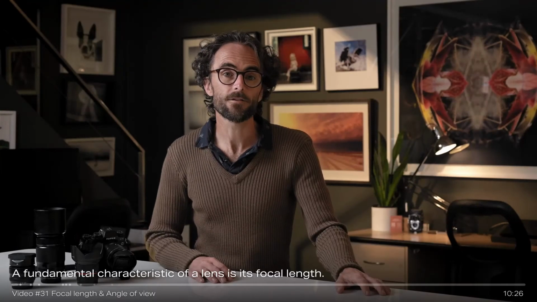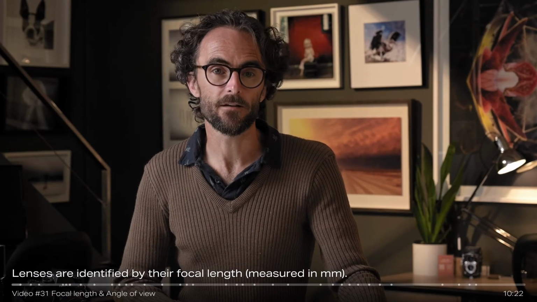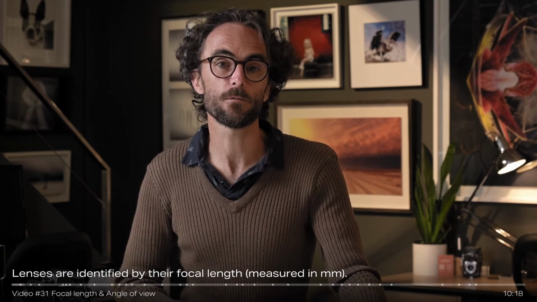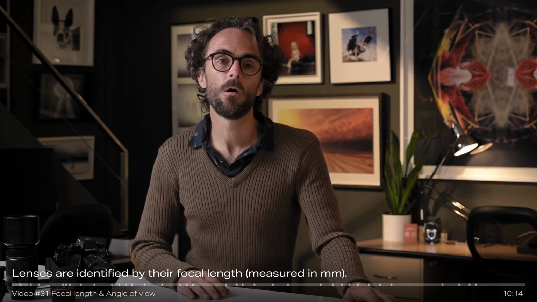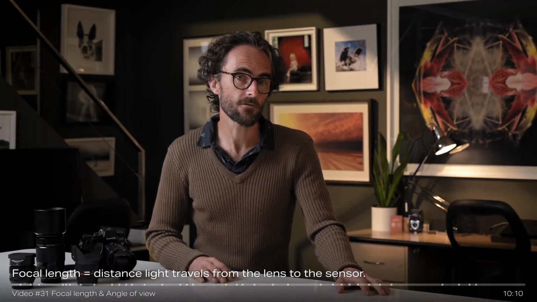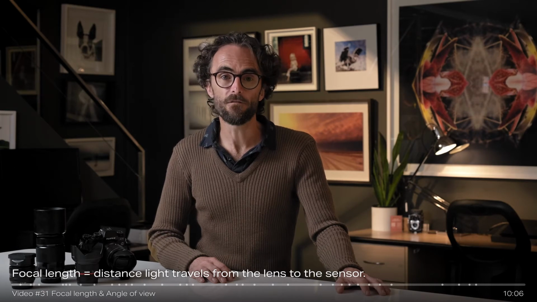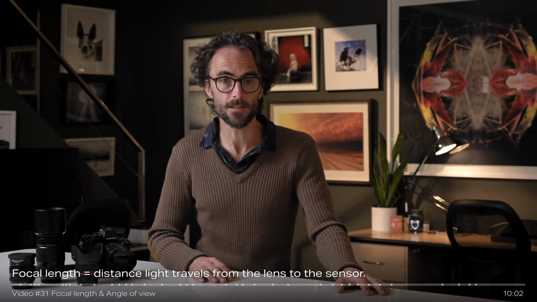A fundamental characteristic of a lens is its focal length. Lenses are identified by their focal length, which is measured in millimeters, and when we are talking about a lens, we will refer to it by its focal length. For instance, a 50mm lens or an 18 to 55mm lens. While the optical construction of modern lenses makes measurement of the focal length quite complex, the focal length can be thought of as the distance the light travels from the lens to the sensor.